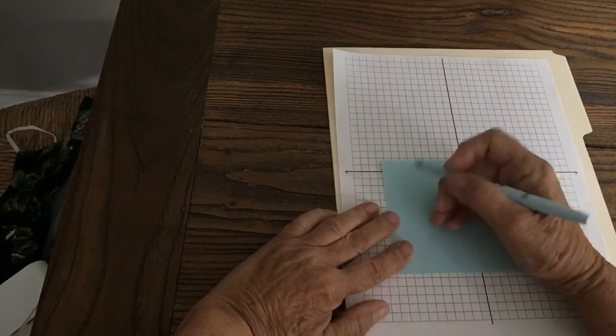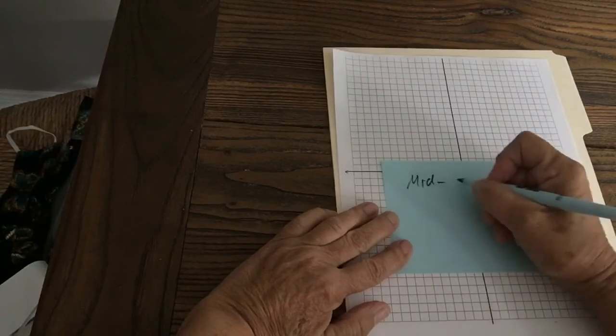Okay, this is the lesson about the midpoint. It's what we did on Tuesday, September the 15th, okay? So it's all about midpoints. So we are looking at the midpoint of a segment, okay? Midpoint.